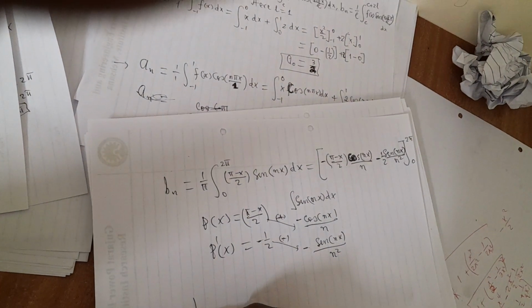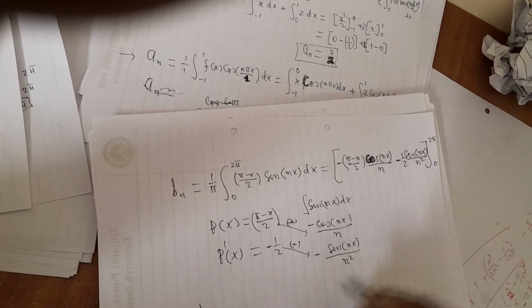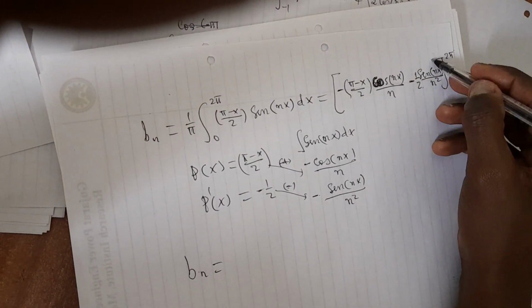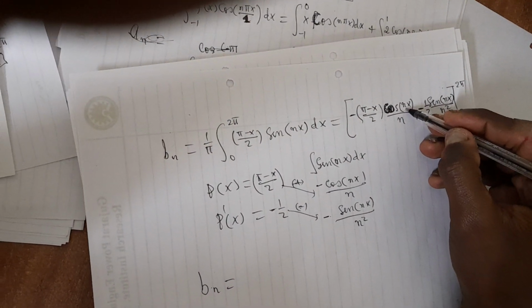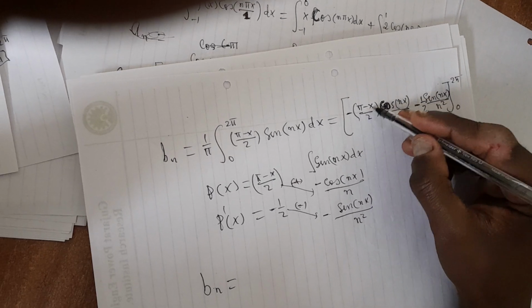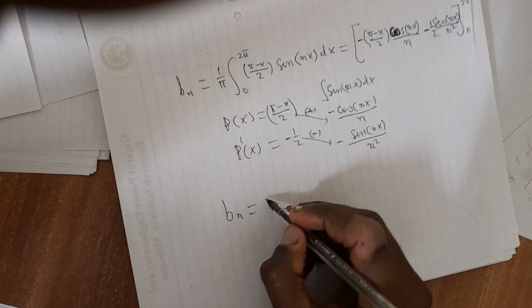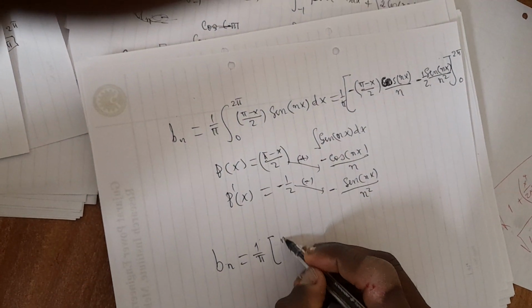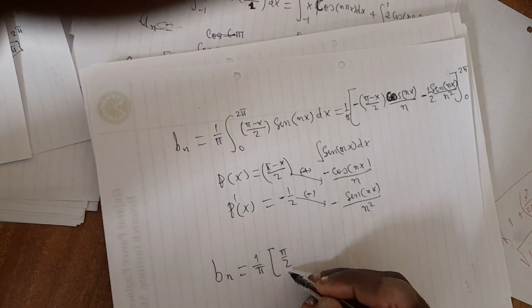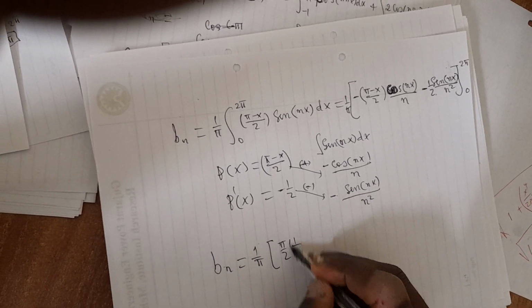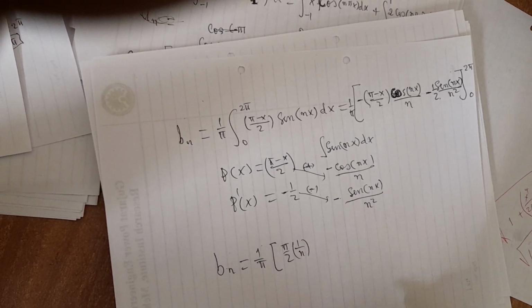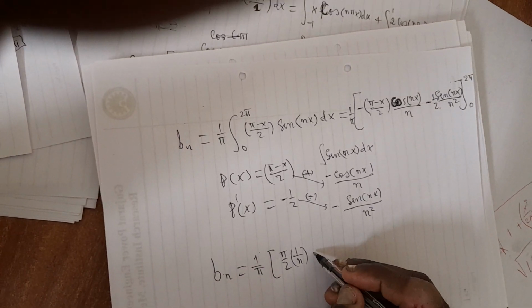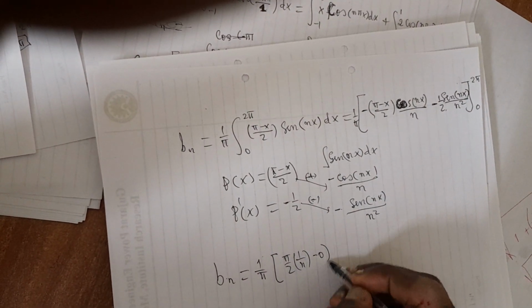Just substitute in b_n. When x is 2 pi, the sine will be 0. For 2 pi, the cosine will be 1. And this will be pi by 2. So you will get 1 by pi, 1 by pi. So this will be pi by pi squared. Pi by 2, 1 upon n. Then this is 0.